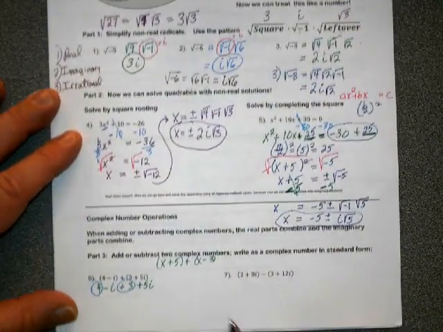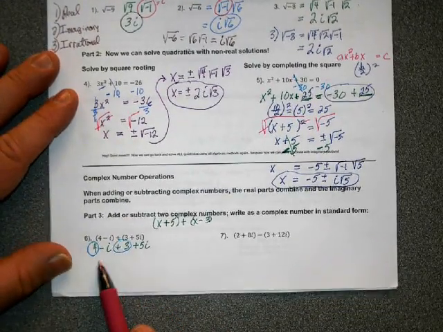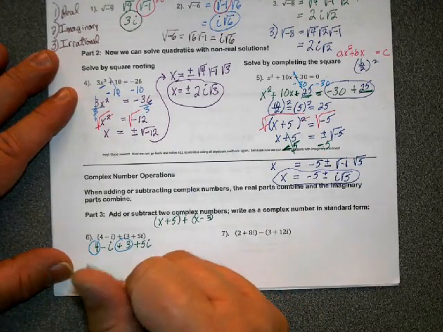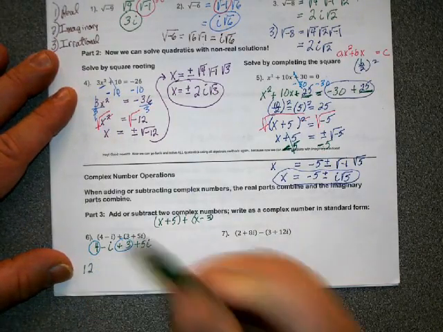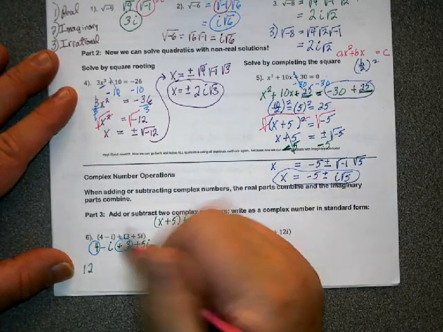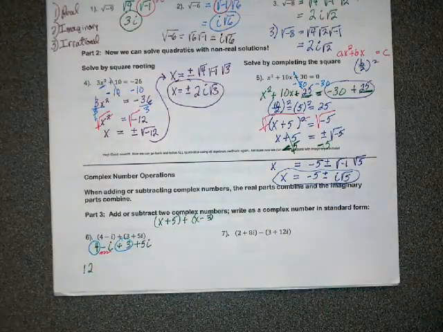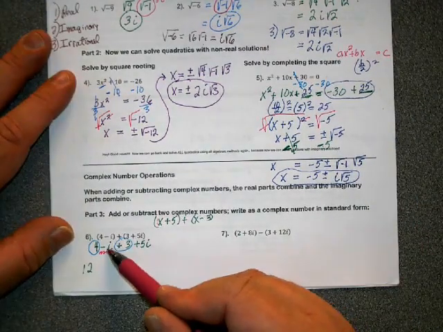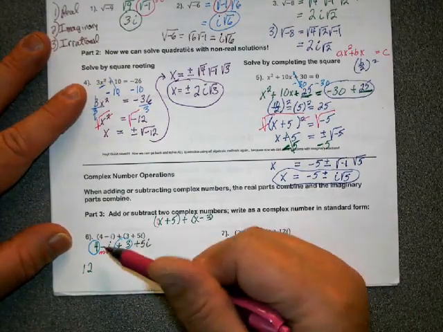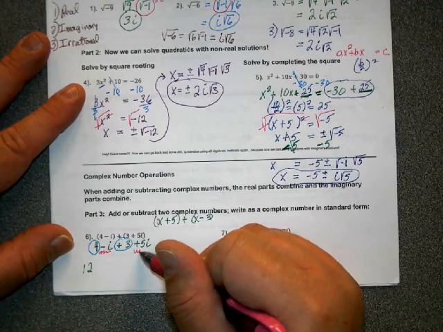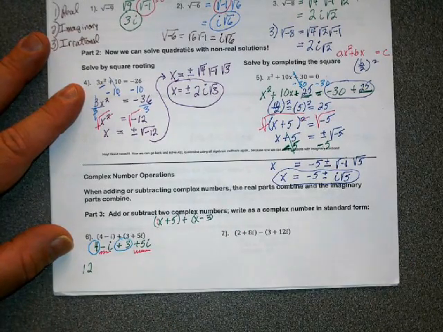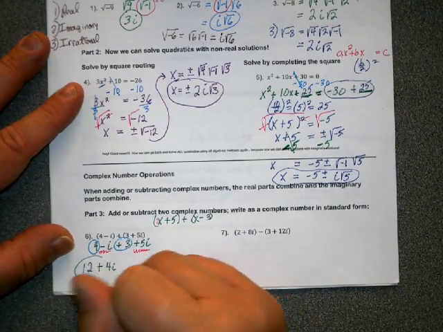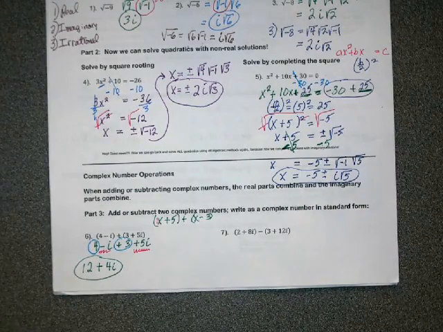So when I'm combining like terms here, we're doing addition. The first one I want is my real number, or the square root of a perfect square. So I got 12. And then, just as if this was an x, there's a 1 in front of the i. My coefficient is 1. So I have a -1i and a positive 5i gives me a positive 4i. There's my answer. Super easy.